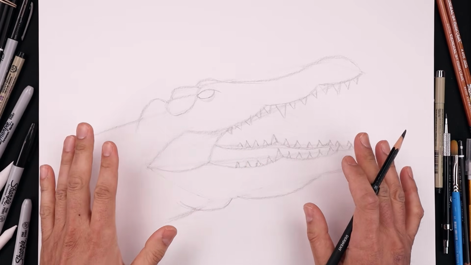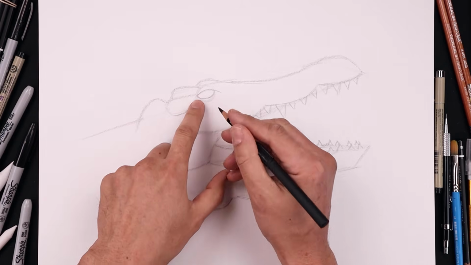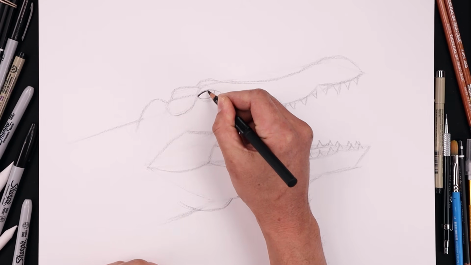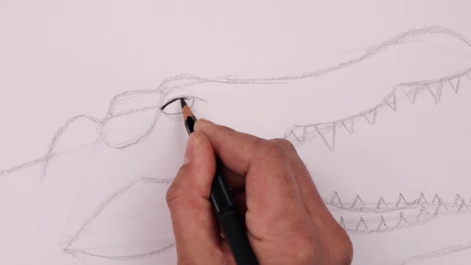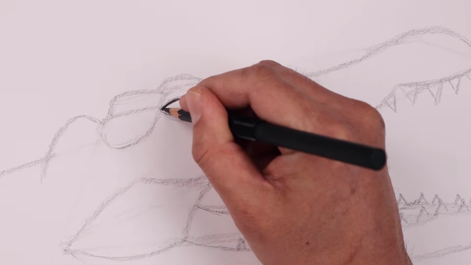Once we're happy with the general shape of our drawing, we're going to go back in with the tip of our pencil and start adding some details. Let's start with the eye. Starting from the upper eyelid, just going to darken this up, working our way across. Just bring that down towards the front. Just going to refine the shape as we go.